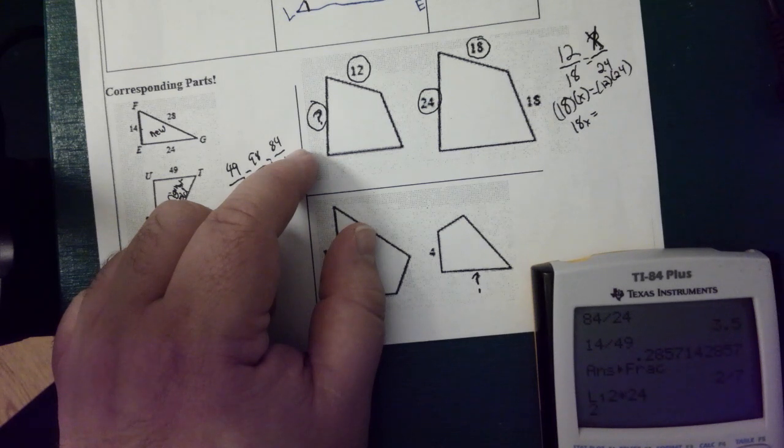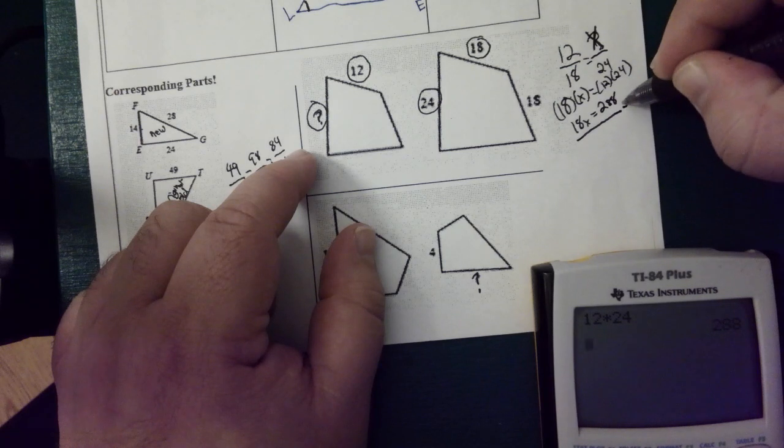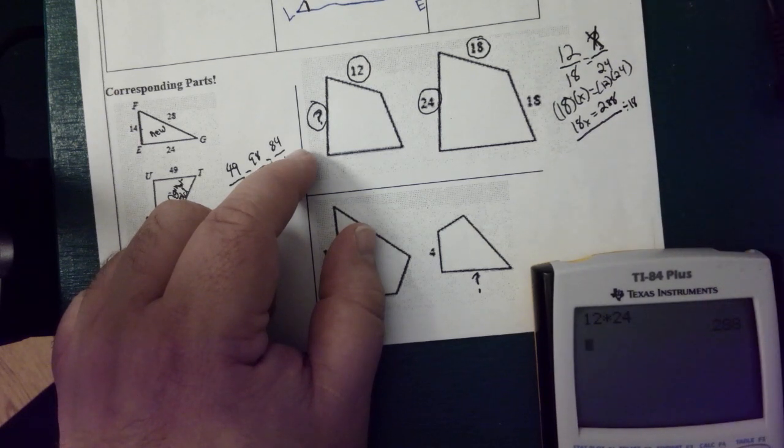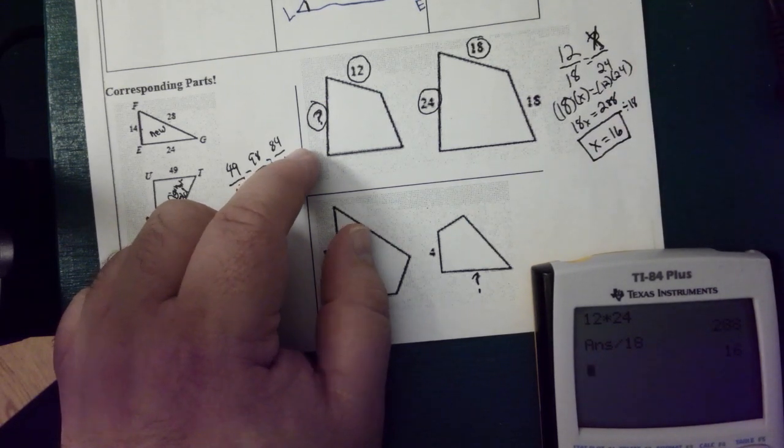I'm pretty sure it's 288. It is. Equals 288. And then I would divide both sides by 18. And x would be 16. All right, so that is how that one works.